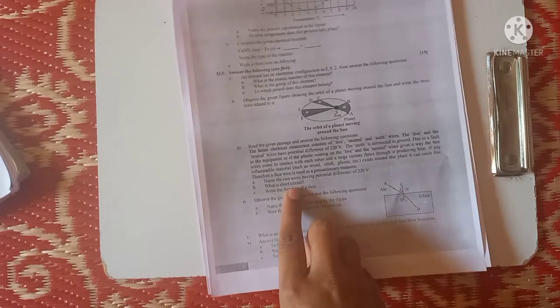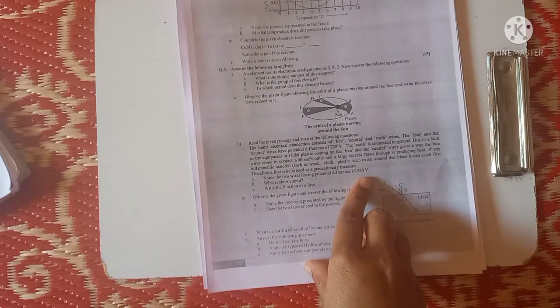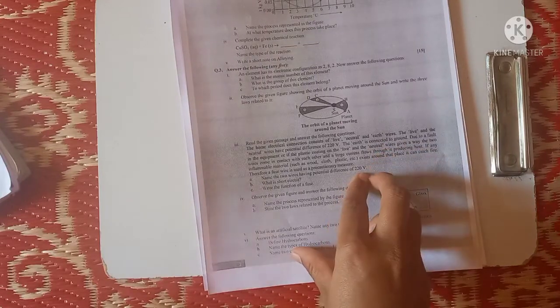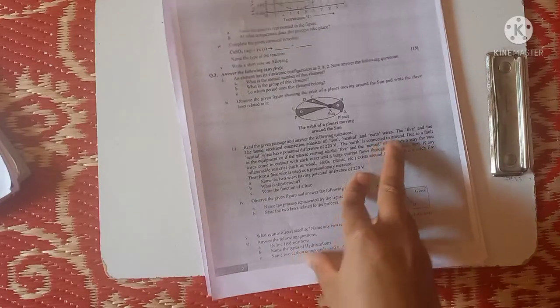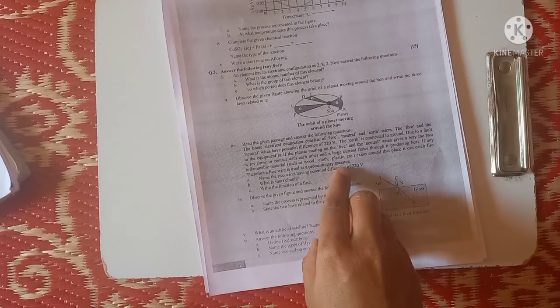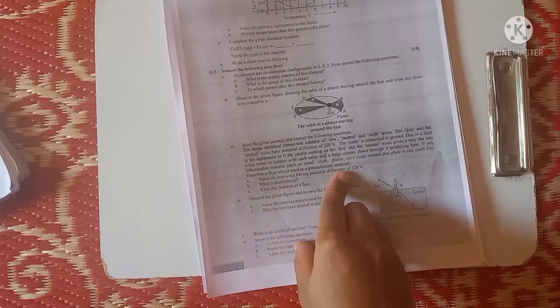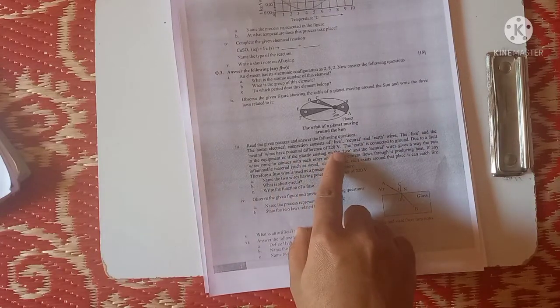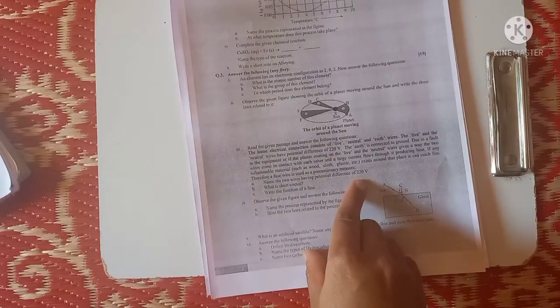Okay, name the 2 wires having the potential difference of 220 volts. Which wires have a potential difference of 220 volts between them? First is a live and second is a neutral wire. Okay, live and neutral wire having the potential difference 220 volts. Here is the answer of this question.